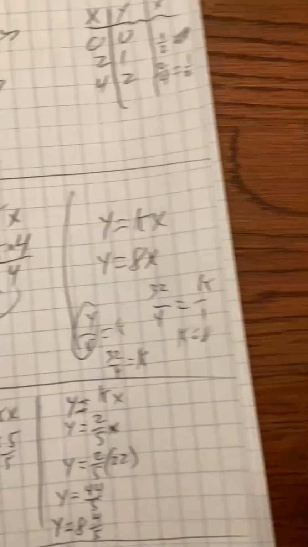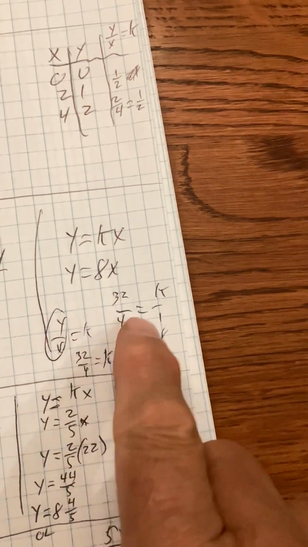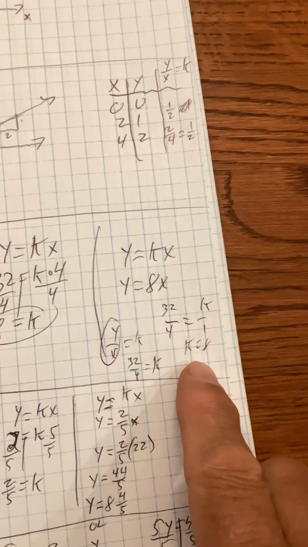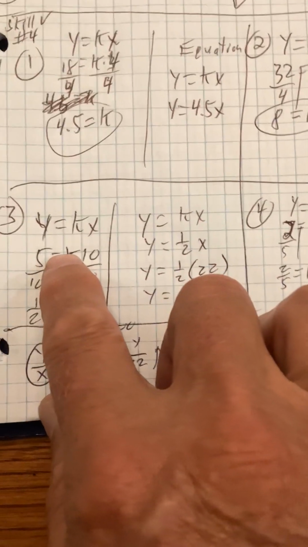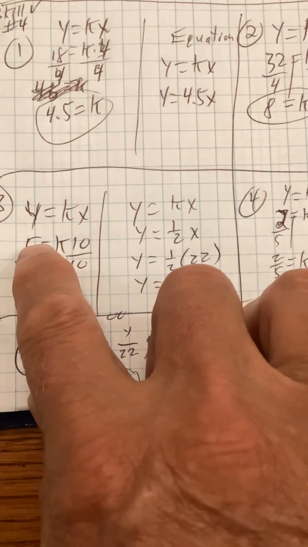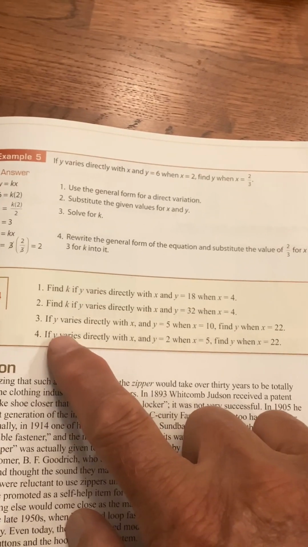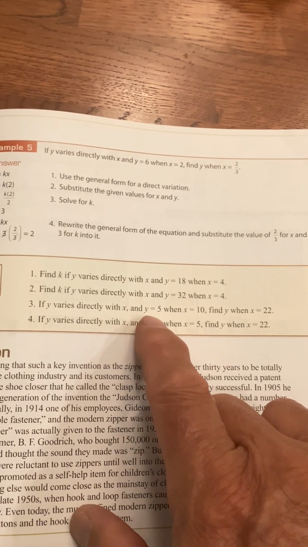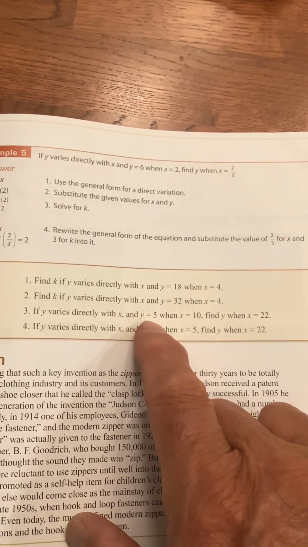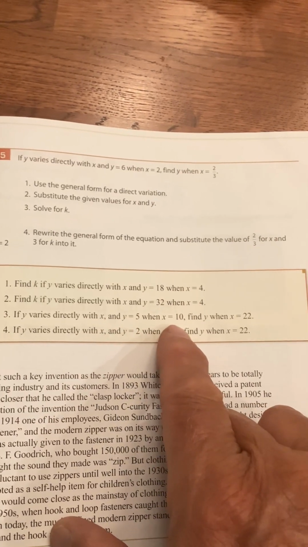So when you do it like a proportion, y over x. Or you can just write the equation to it. Number 3, this 3 and 4 are tougher. y varies directly with x. y equals 5 when x equals 10.